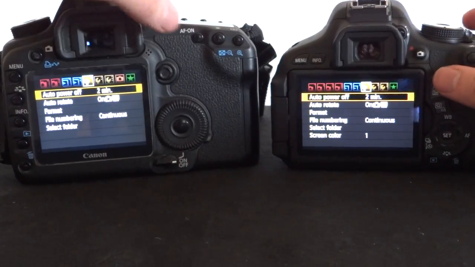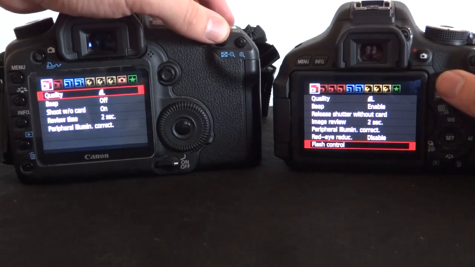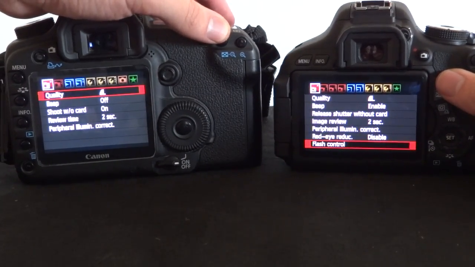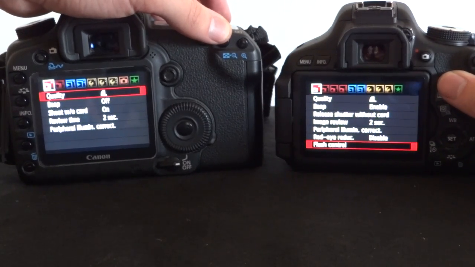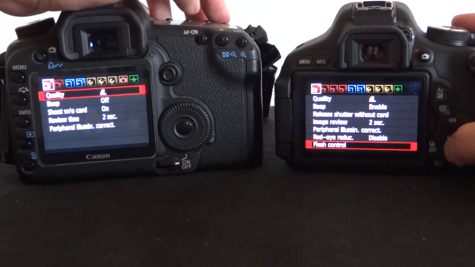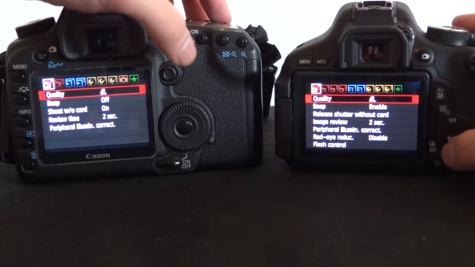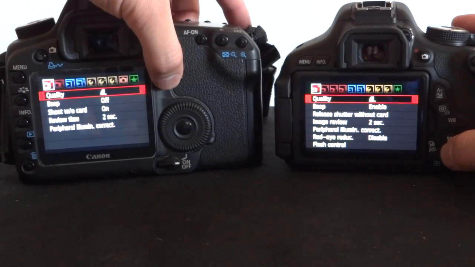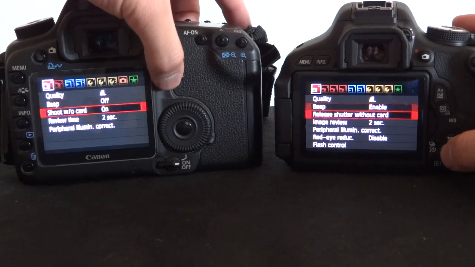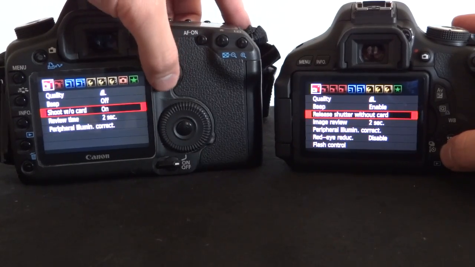In terms of menu selection, both are identical. However, the T3i is newer, so the T3i has more additional features that the 5D Mark II doesn't have. So let's go ahead and quickly look over the T3i. Both the T3i and the 5D Mark II have quality, beep. This one has shutter, release shutter without card. It's just the same thing as the 5D Mark II, it's just shoot without card.